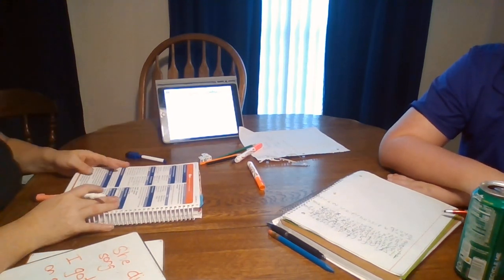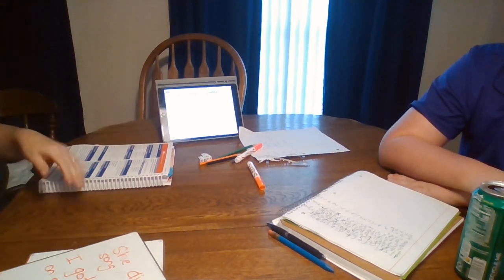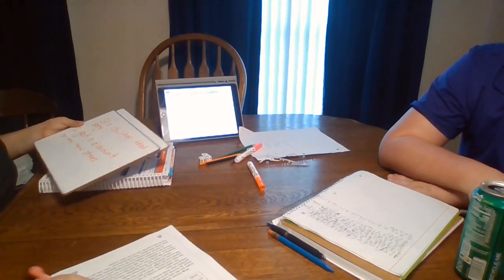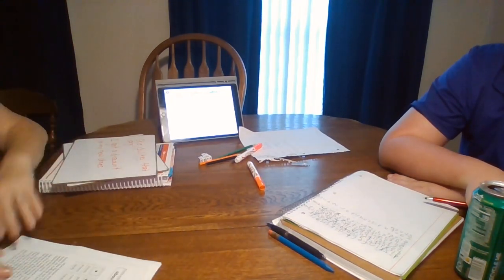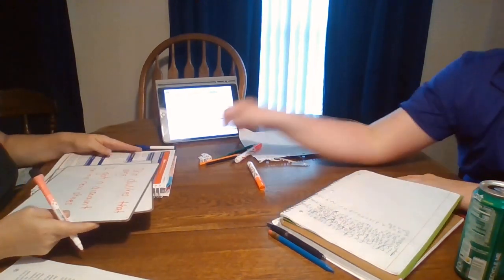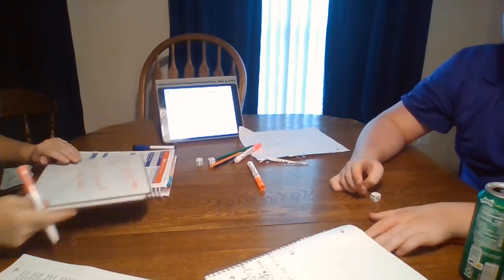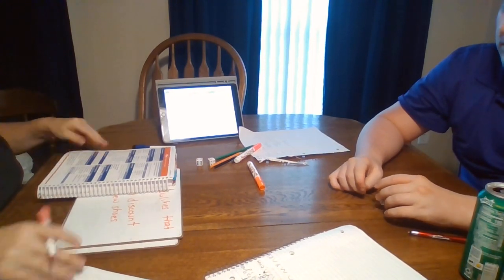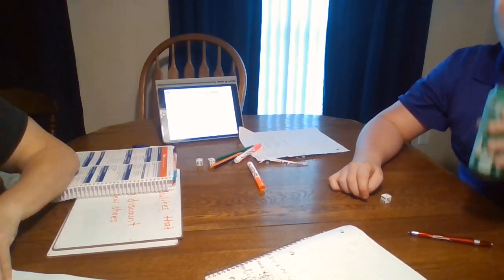All right, so now we're ready to read our story. So first we got to look over some of our heart words. We can do our roll and read. Yep, I've got our dice here. Okay, and now we've got our paper. And we are ready to go.